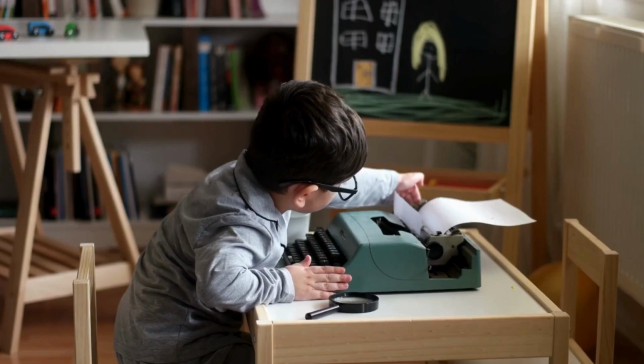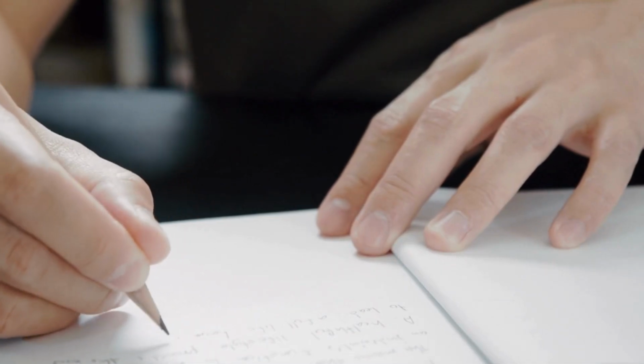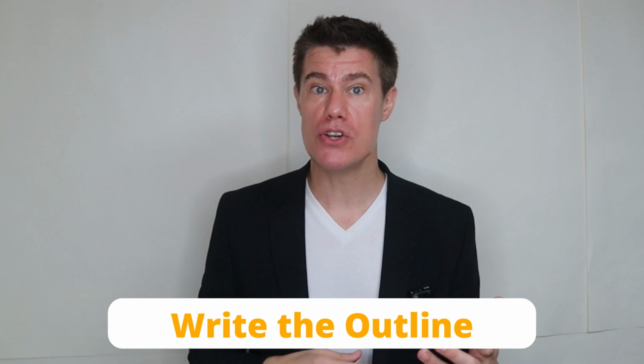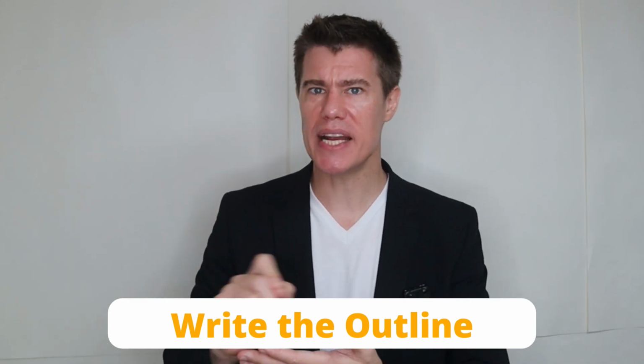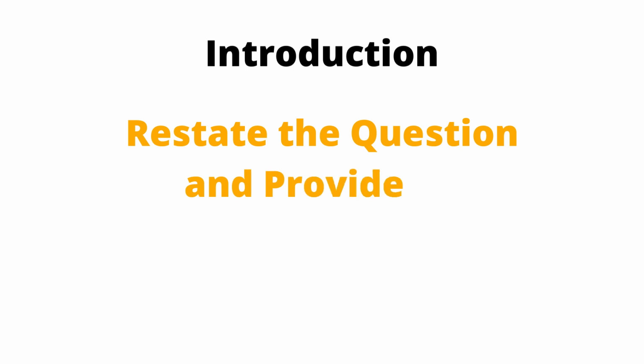Essay plan. Writing down a short essay plan before you start writing will help you to use your time efficiently. When you know what you're going to write next, you won't panic or pause in between each paragraph to think. When you read or listen to the task, write down the outline for your essay. Introduction. Restate the question and provide an answer. Give a summary of what point you will be arguing.